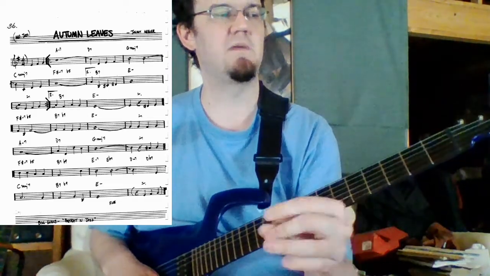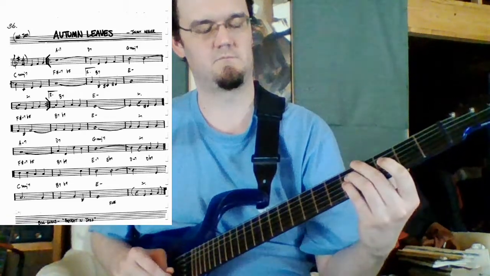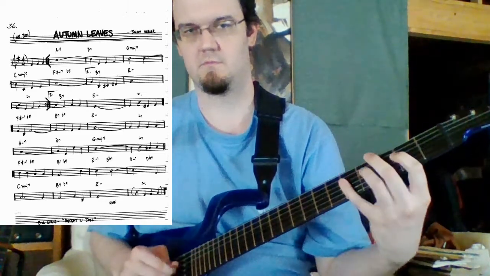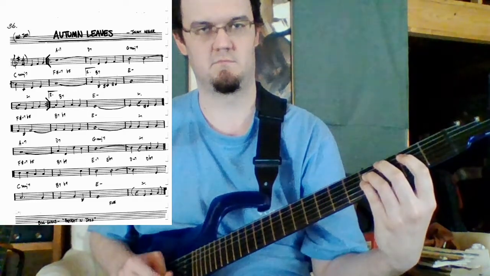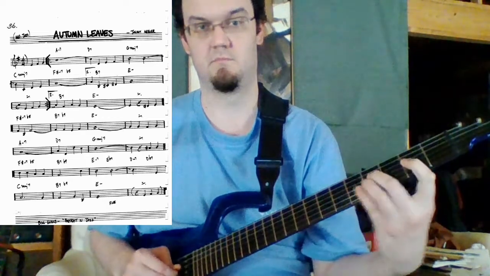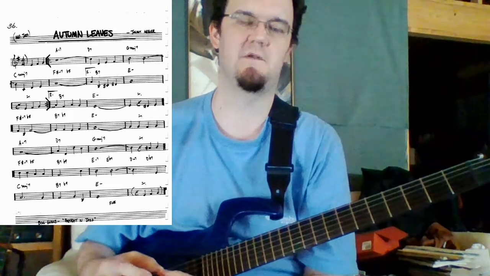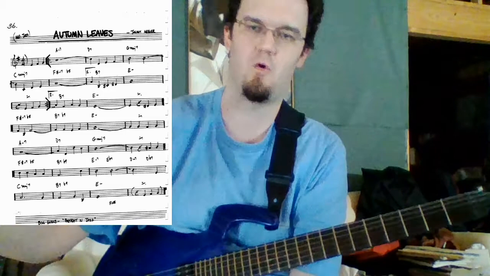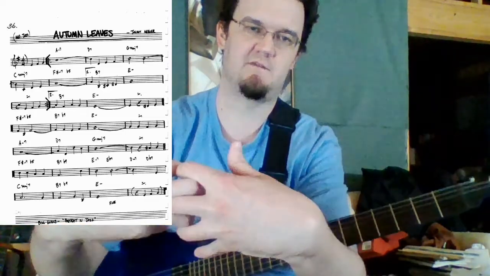Same thing there. That B is being tied over into the next measure. Right? So you try to put those two pieces together, but this is how you really should learn any complex piece of music rather than trying to learn the whole thing in one go. Learn a measure, learn the next measure, connect them together.